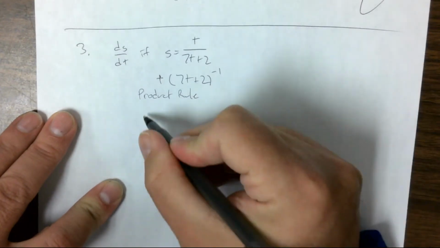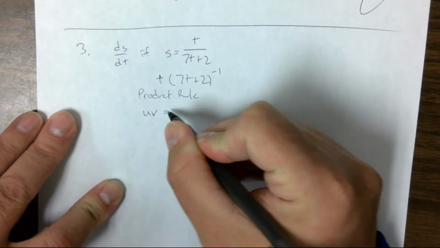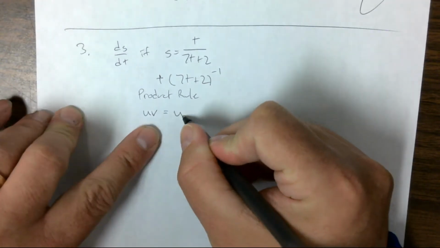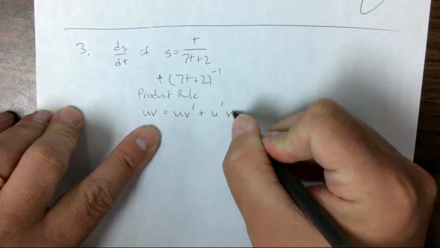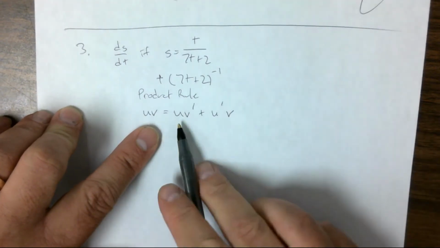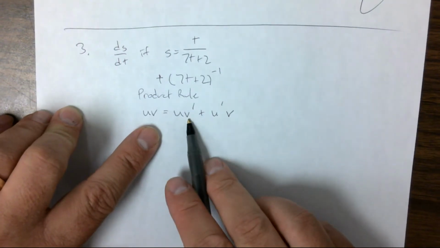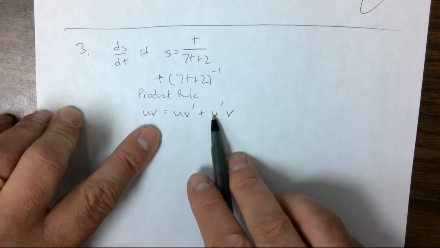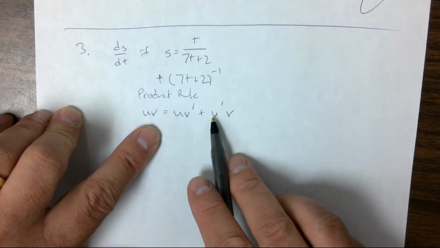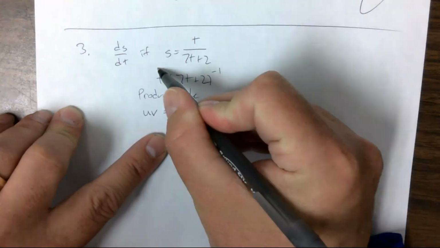And so it's basically, if you have u times v, that'd be u times the derivative of v plus u prime times v. So in other words, keep one of them the same and do the derivative of the other, plus keep one the same and do the derivative of the other. So that is what we want. So I'm going to call this u and this v.